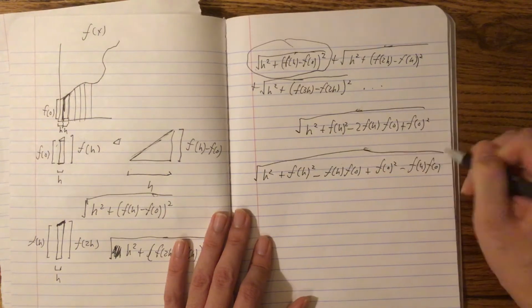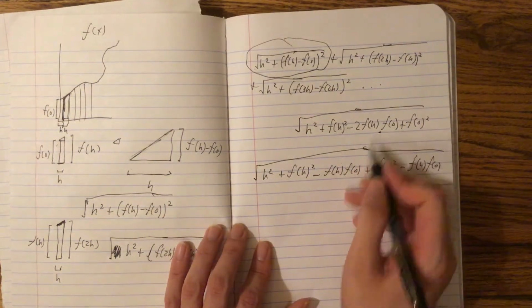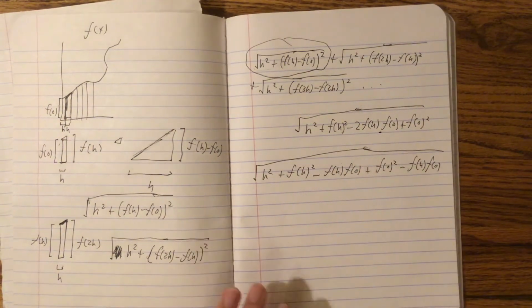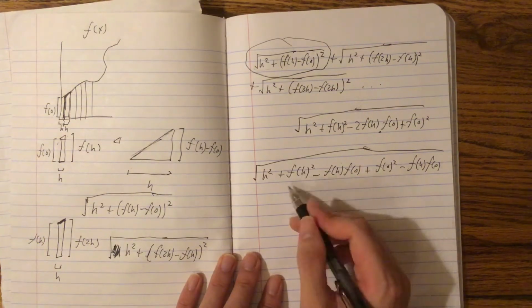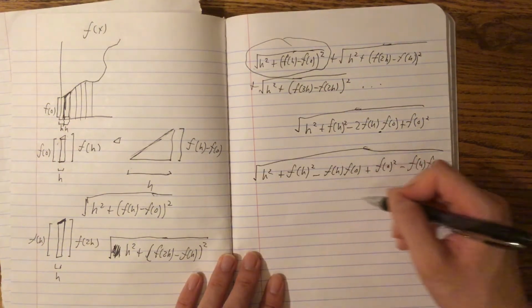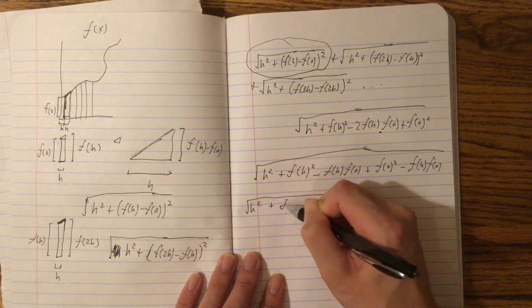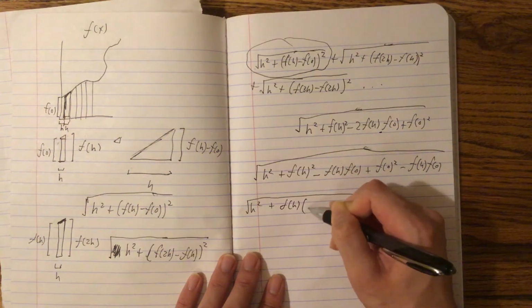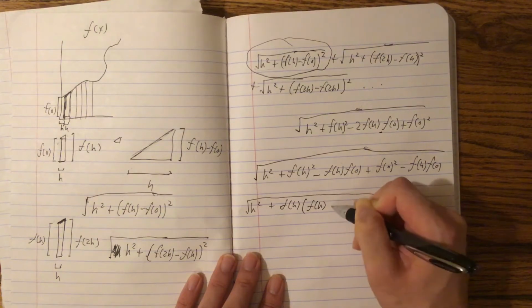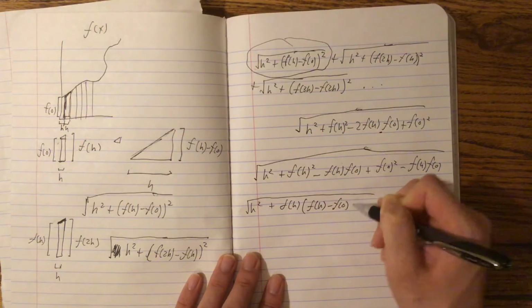So you see what I did here? I split this thing into two. And let's factor f of h and f of 0. So we get something like this: h squared plus f of h, and within these parentheses is f of h minus f of 0.